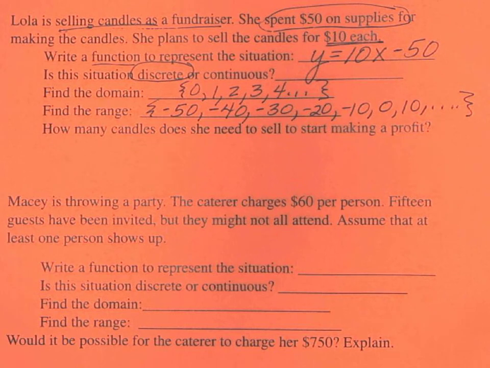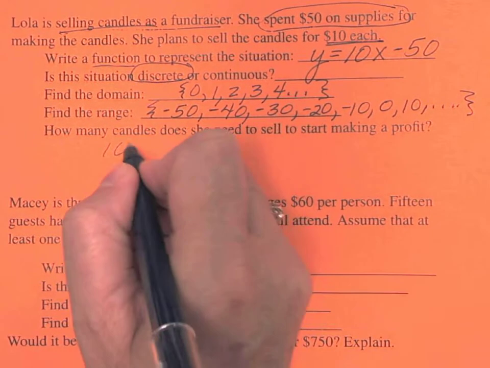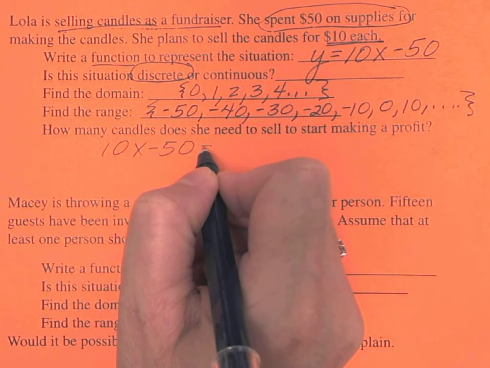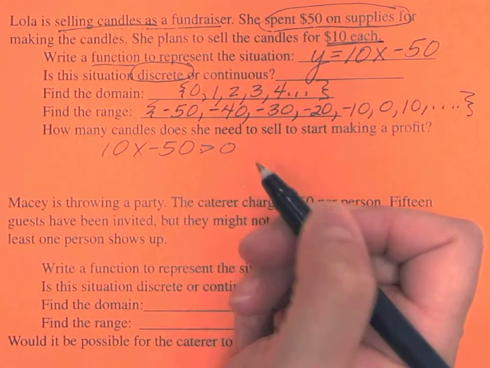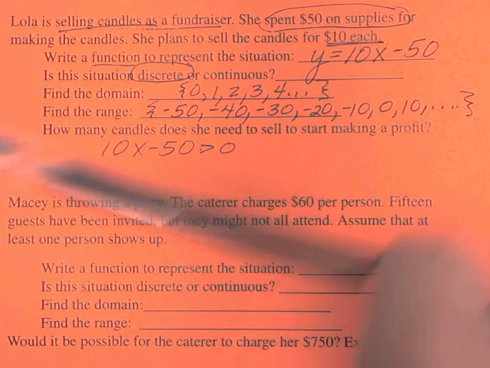How many candles does she need to sell to start making a profit? Well, when does she start making a profit? It's when she gains this back, right? So 10x minus 50 has to be greater than 0, doesn't it, for her to make a profit? So let's solve that.